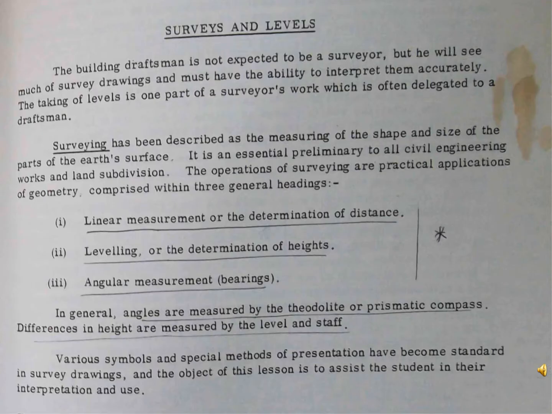With the survey. So in this case, the survey is also important. For all those buildings, the builder or government is not required to be the surveyor, but as you will see the survey drawing, the builder or government needs to interpret the survey drawing.